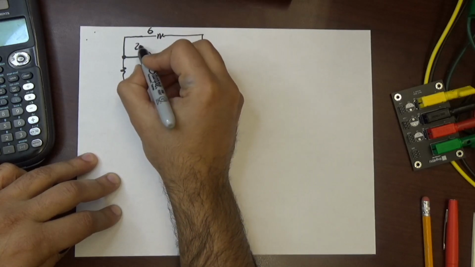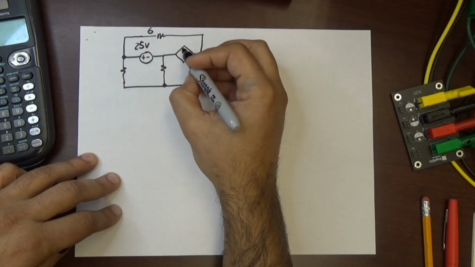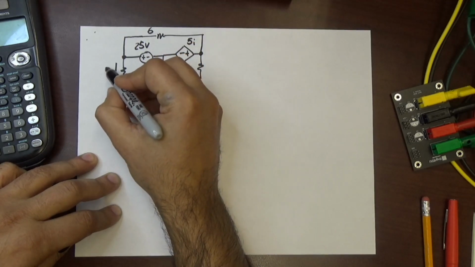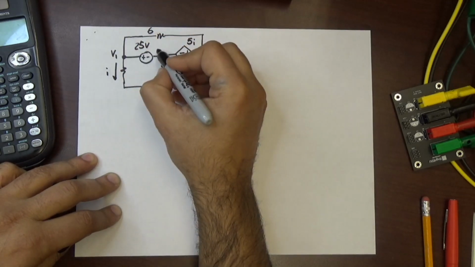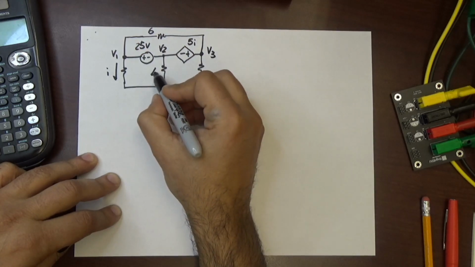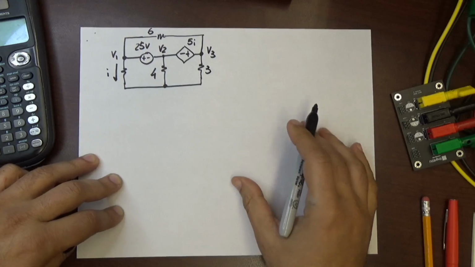We have the 25 volts. We have our dependent voltage source that depends on the current that flows through that 2 ohm resistor. Let's put the values here. All right. Same thing applies here.